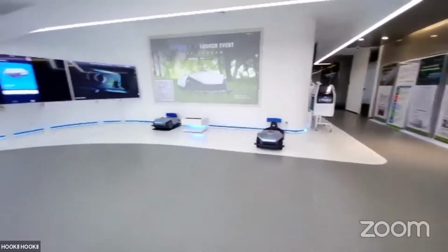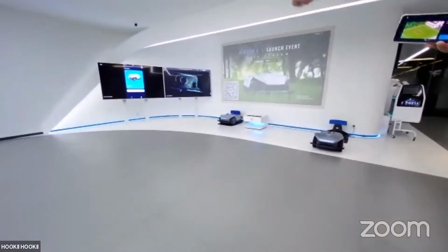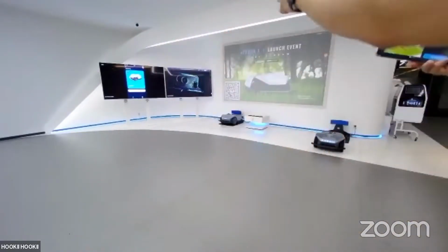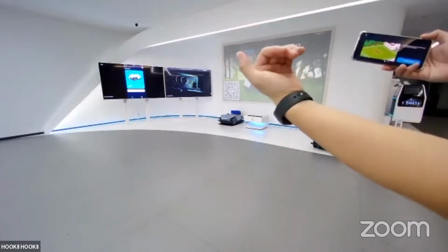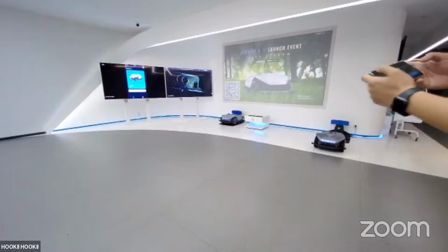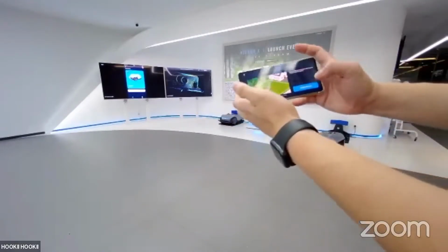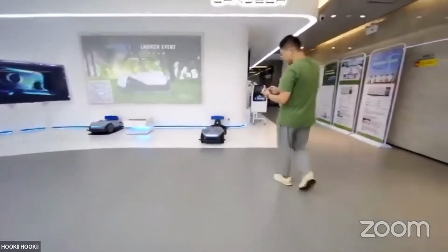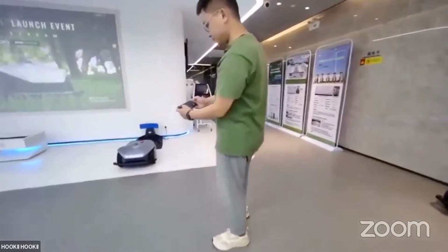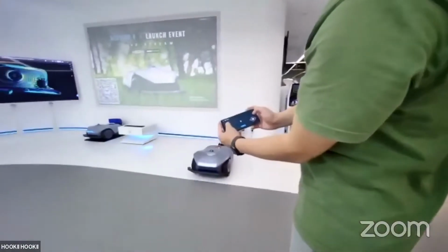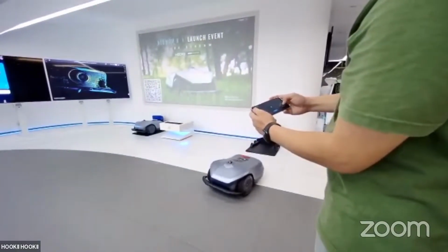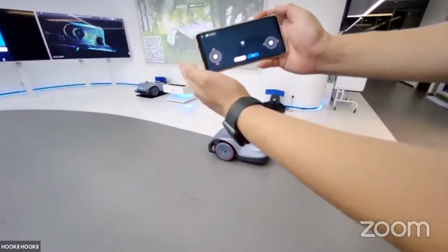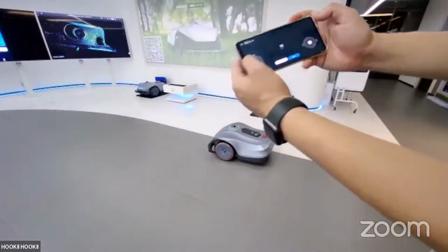And maybe you already noticed from the screen that the map of the environment is gradually becoming clearer and more dense. So now I will try to create the virtual boundaries. I will remote control the robot. Let's say, I will say start. Then it will start to join the virtual boundaries for your lawns.